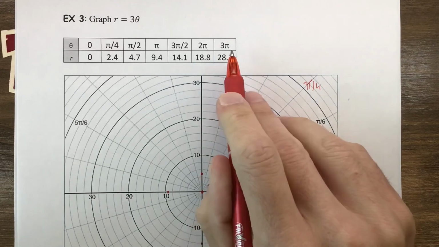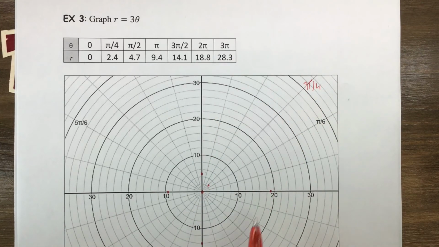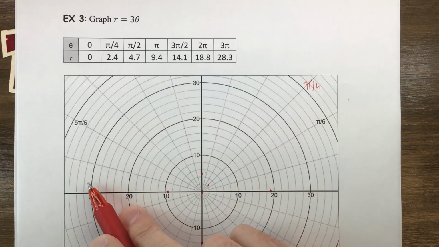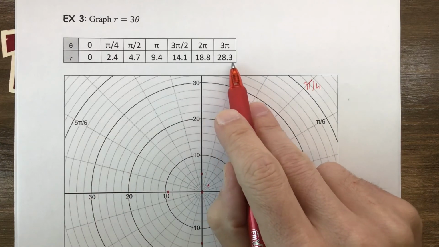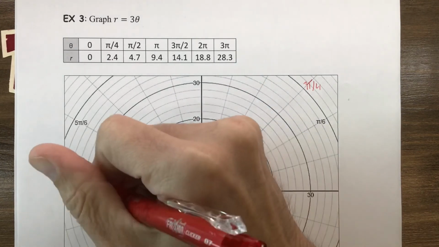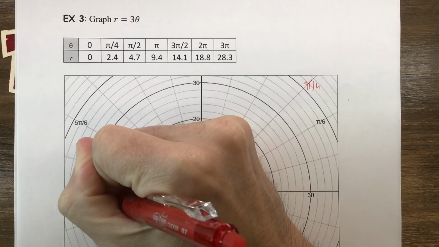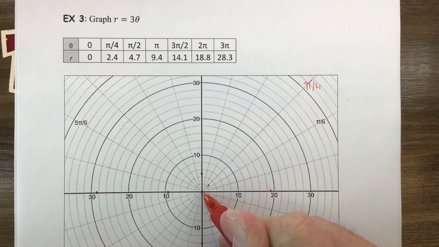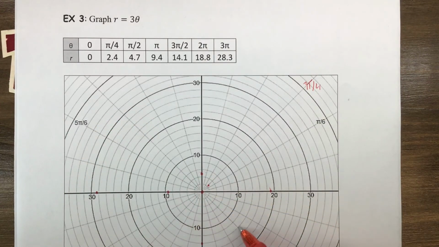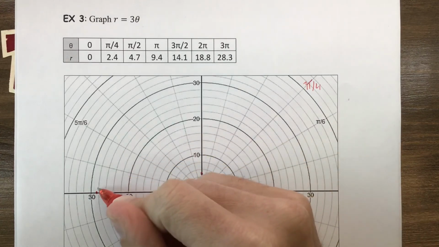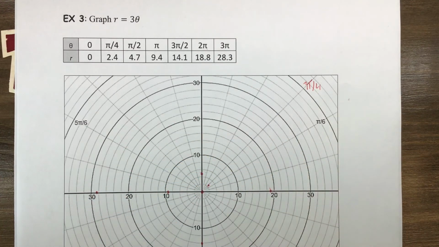And then 3 pi. That was 2 pi. So 3 pi is all the way back over here, right? This would be pi. That would be 2 pi. This is going to be at 3 pi. That'll put us at 28.3. So that's about here. We're seeing our little dots just sort of move around and go to that spot over there. Let's go ahead and take a look at this in the calculator, and then I'll attempt to make a sketch of this. This one's going to be a little bit of a hard one.